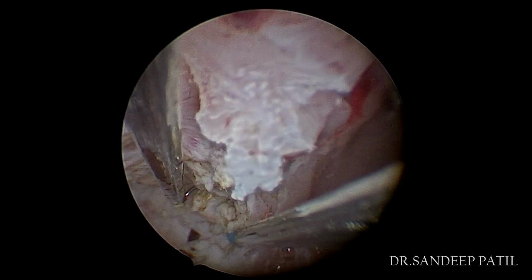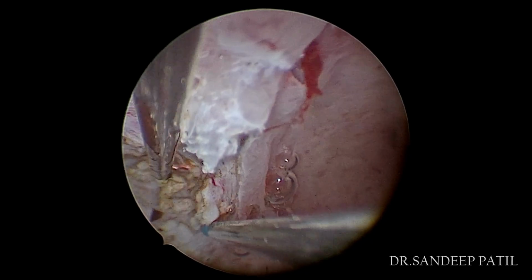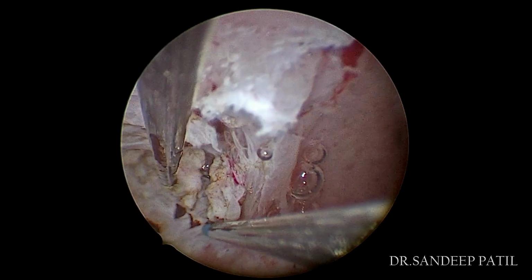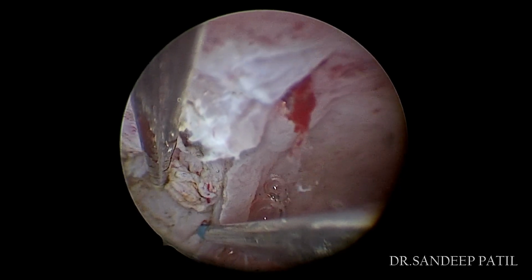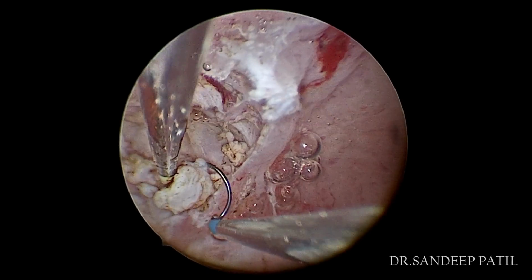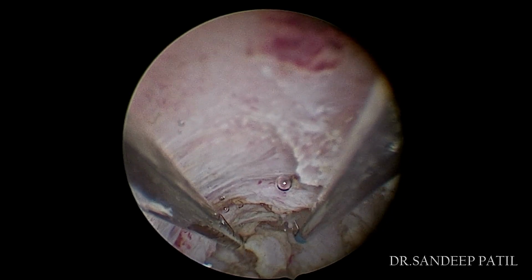The intramural part of the fibroid is a bit difficult to resect as compared to FIGO 0, 1 or 2 fibroids. We literally need to dig into the fibroid and do resection. This digging should not be too deep. We need to resect the fibroid in very thin strips to avoid perforation.